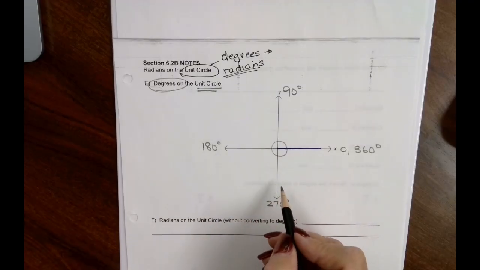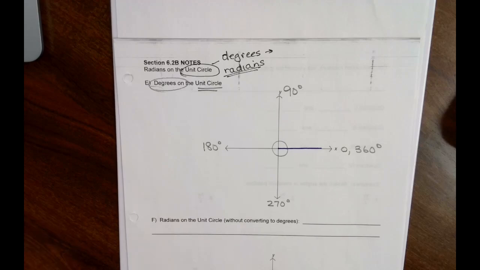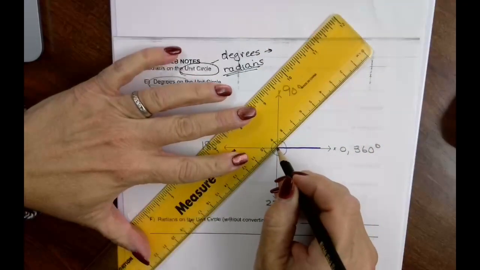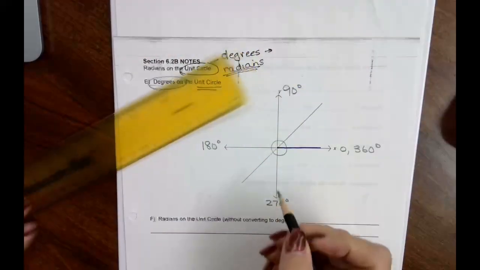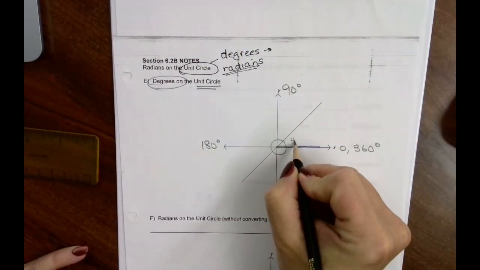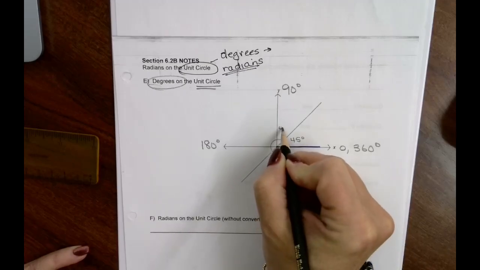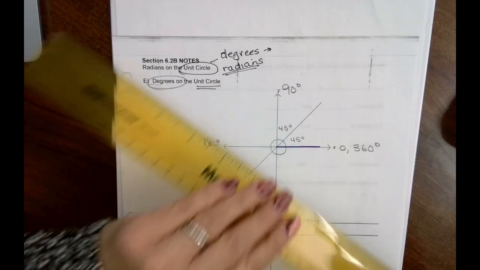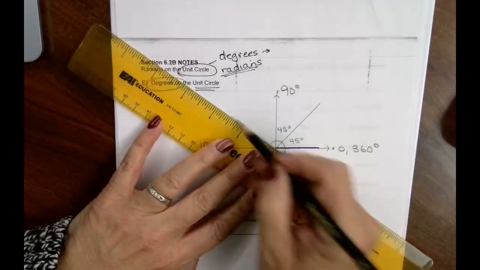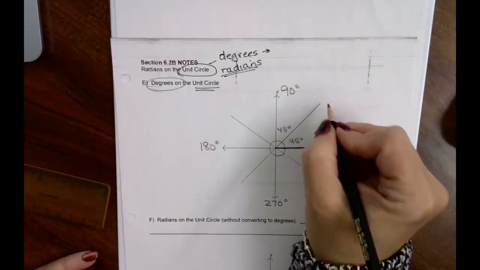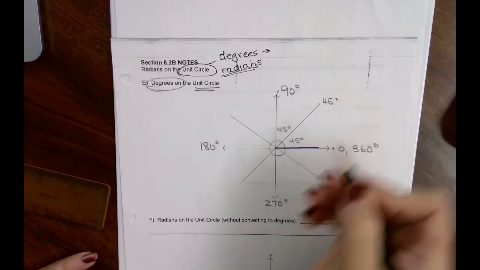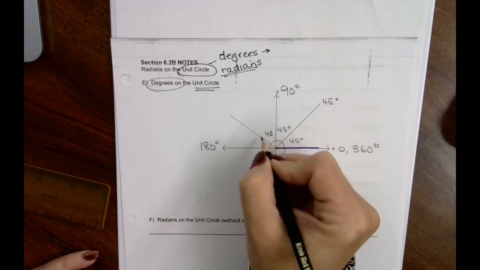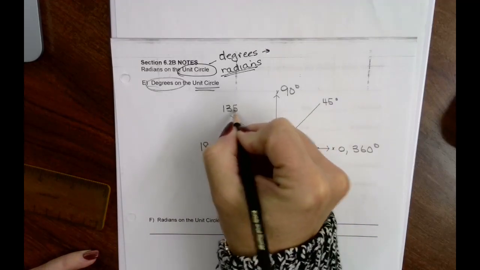So if I go halfway between, in fact, let me grab a ruler here. If I go halfway between and I draw a line that goes like this, we would say that this is 45 degrees. So if this is 45 degrees and this is 45 degrees, if I add those up, I get to 90, okay? And if I kept going over here, this line right here is 45 degrees. And I have another line, and if this is 45, and I add 45 degrees to this, I know that this is 135.